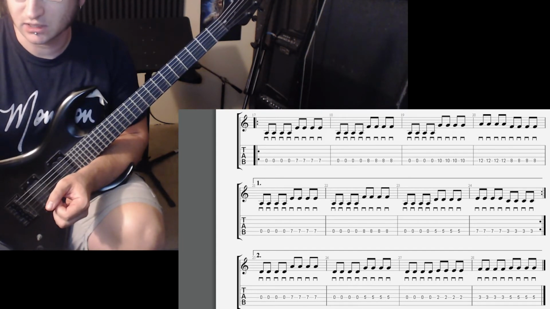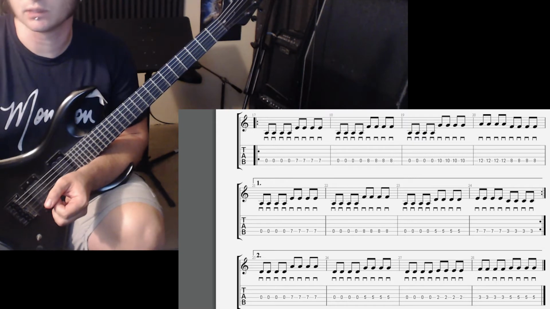But here we go at 140. Let's see how well I can sight read this.